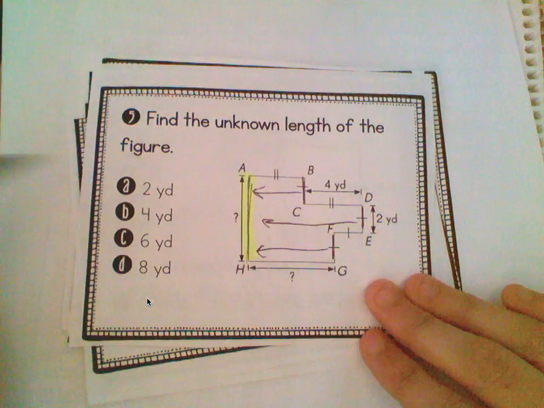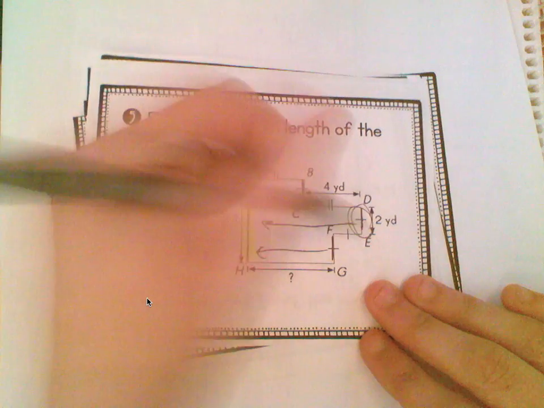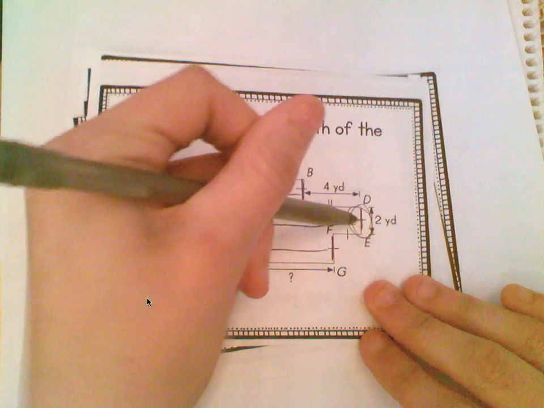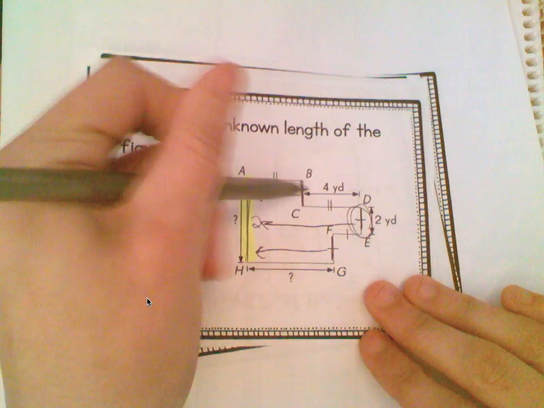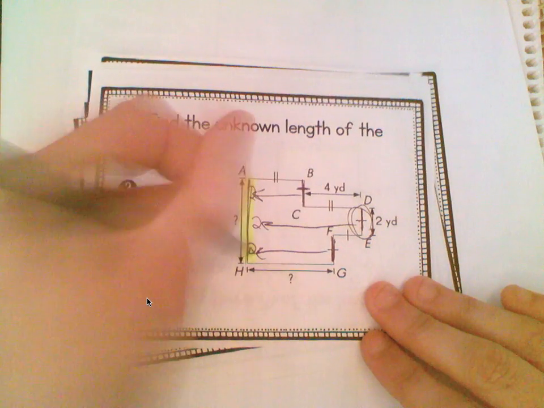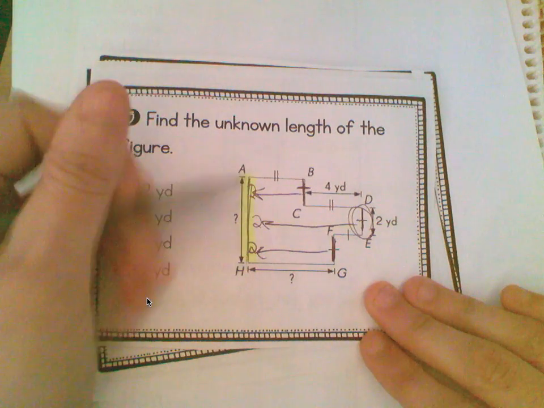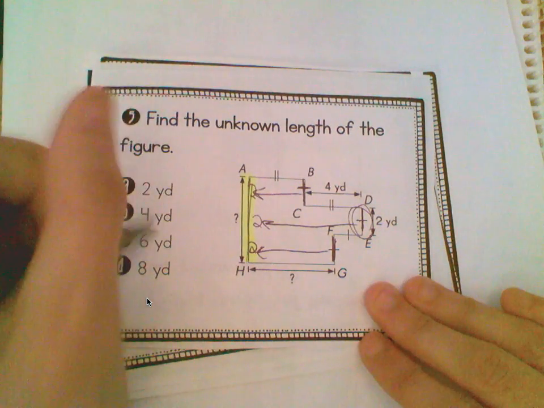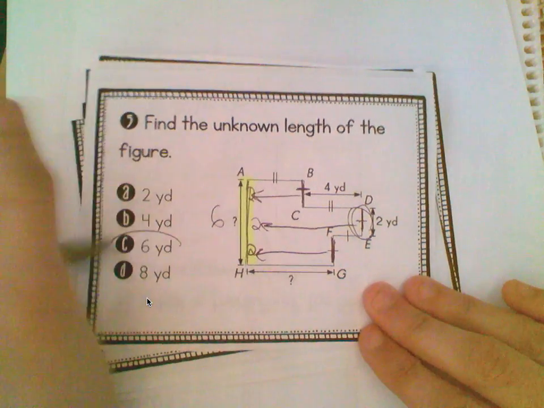So, first of all, I'm seeing that this is 2. And look, it has that tick mark. So I know that anything with a tick mark, right there is a tick mark, so I know that one's 2. And right there's a tick mark, so that one's 2. So I know that I have 3 2s, or 2, 4, 6. So my answer for AH would be 6.